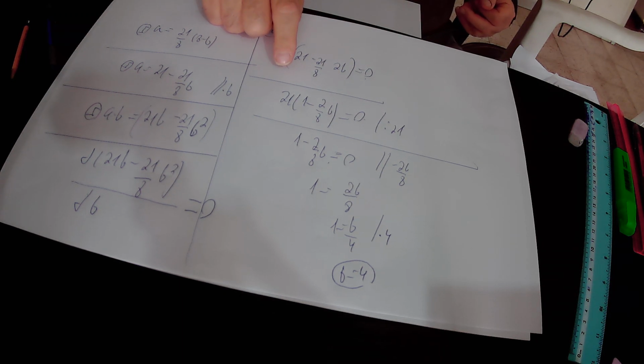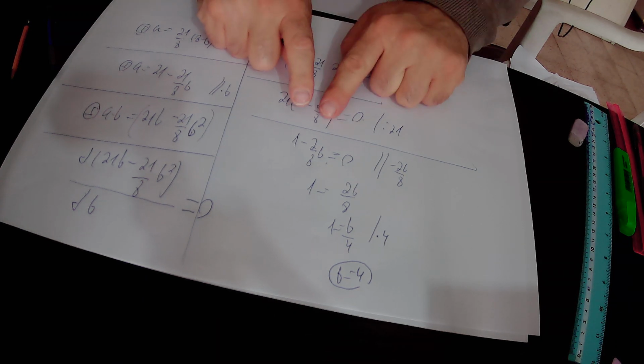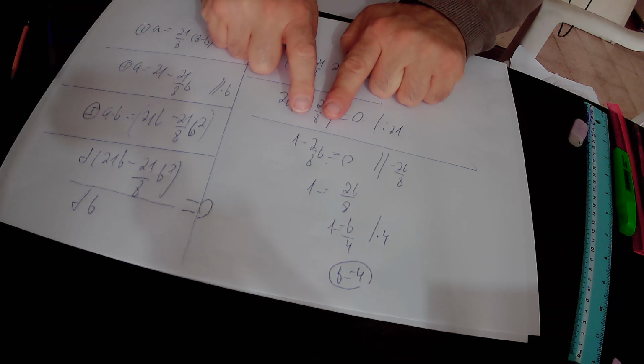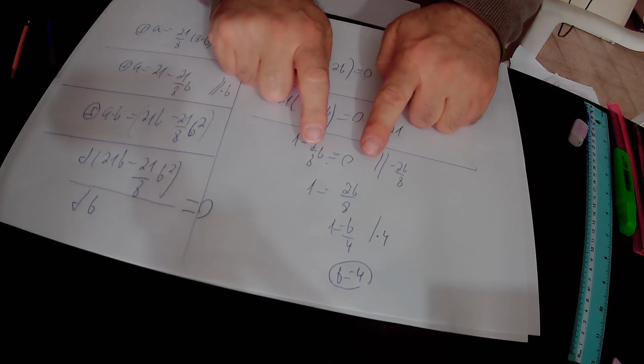So here we divided this equation by 21. So here 21 over 21 is 1, so 21 gets cancelled. And we are left on this side of the equation only with 1 minus 2b over 8. On the other side of the equation we have 0, since 0 over 21 is 0. So in conclusion, according to this equation, we found out that 1 minus 2b over 8 equals to 0, and we found out that 1 equals to 2b over 8.